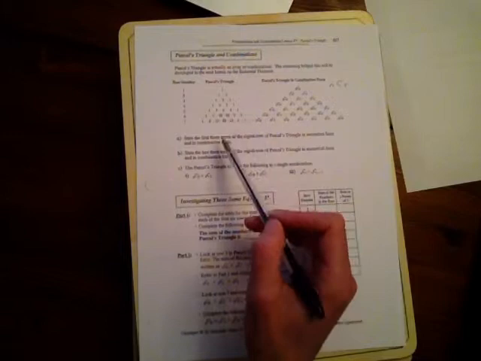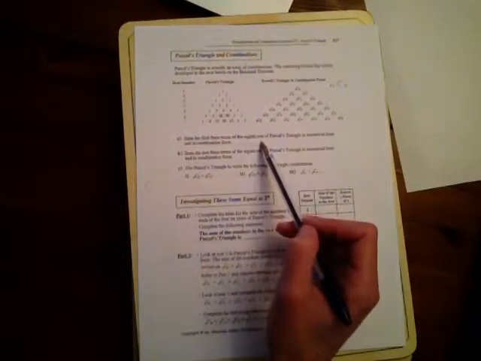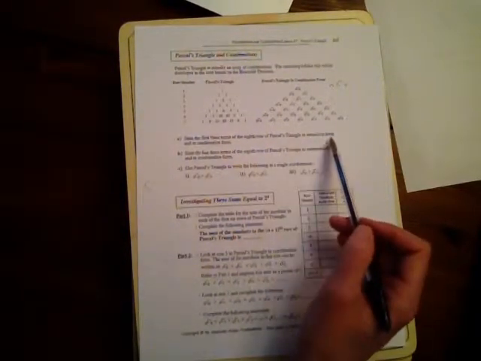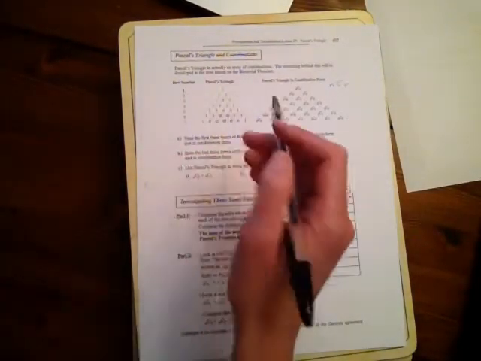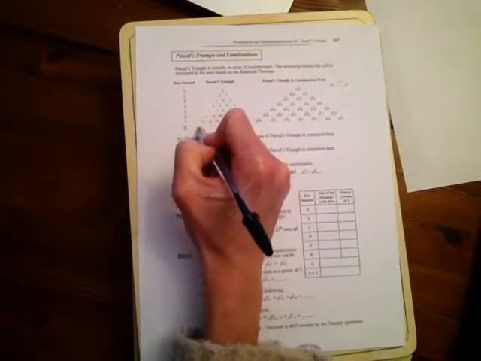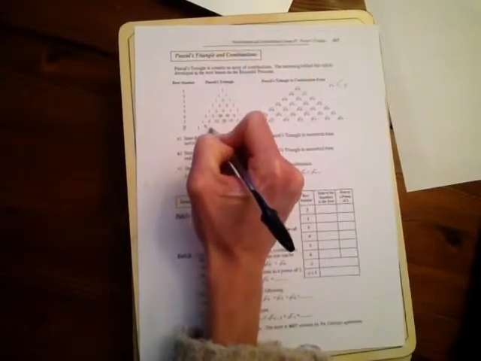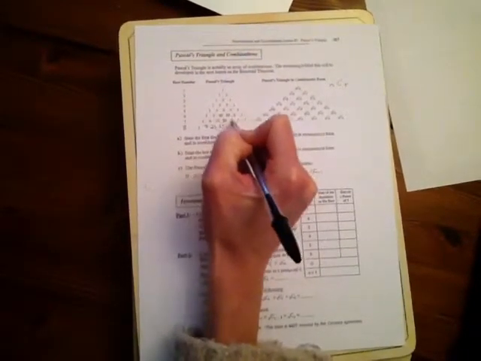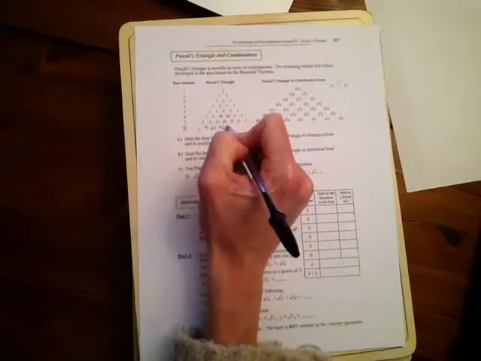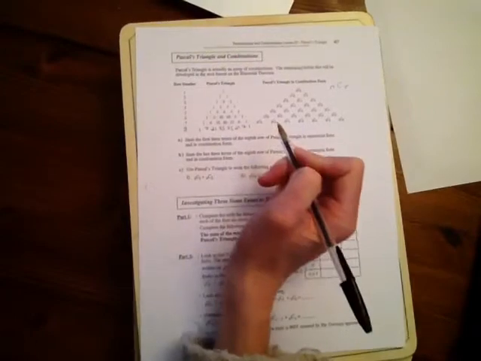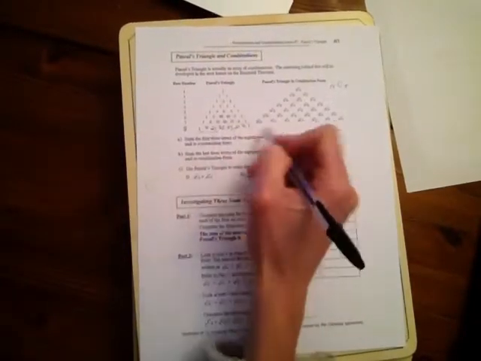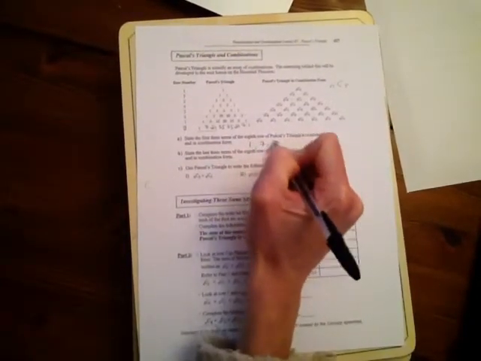So state the first 3 terms of the 8th row of Pascal's triangle in numerical form. Okay, so for the 8th row, we would have 1, 7, 21, 35, 35, 21, 7, and 1. So the first 3 would be 1, 7, and 21.